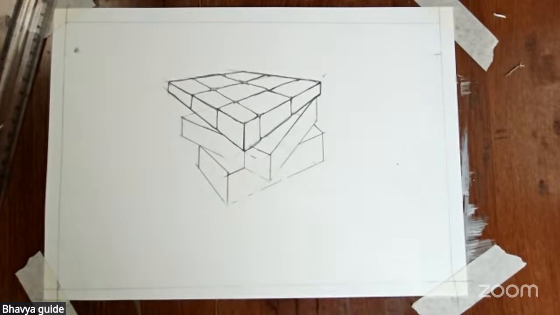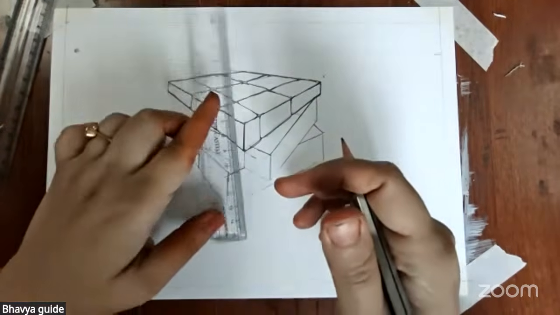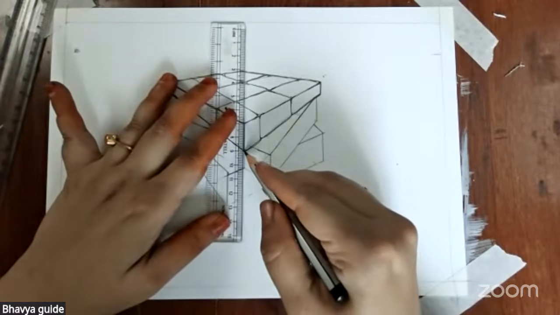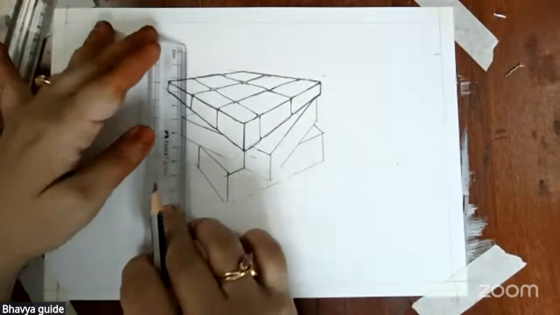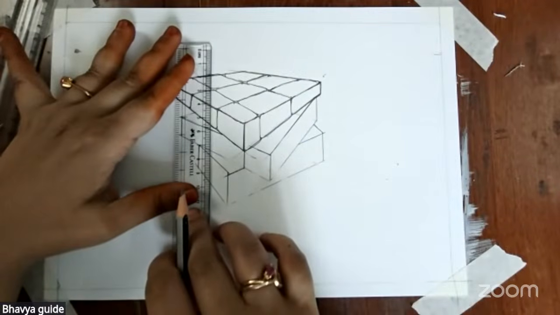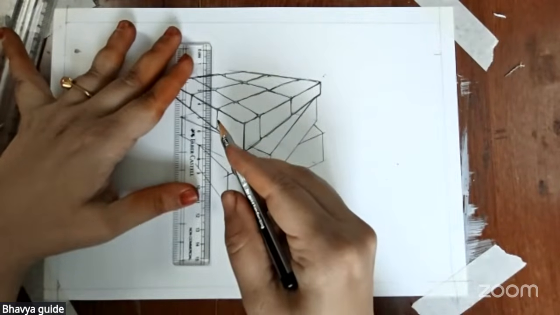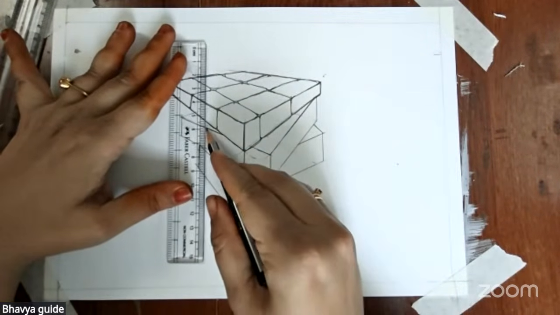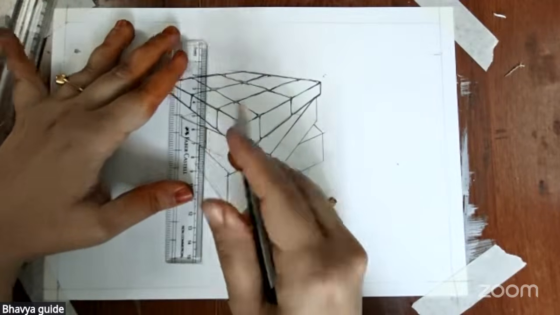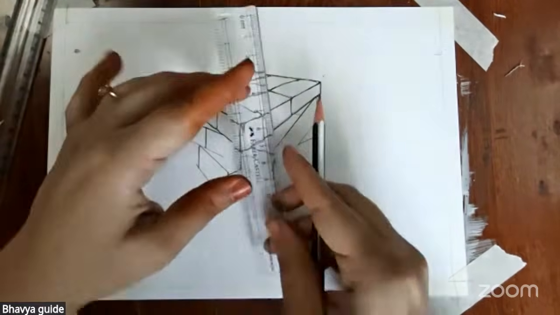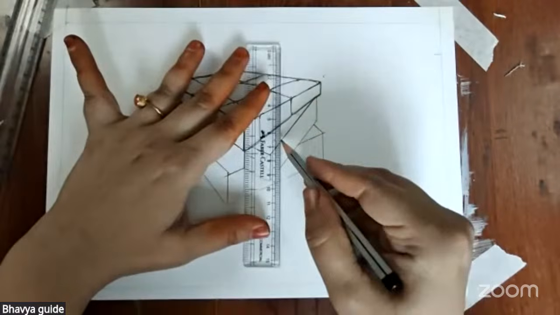Now, next, let's see. Here I'll draw one line, the intersection line. Here I'll make this line.